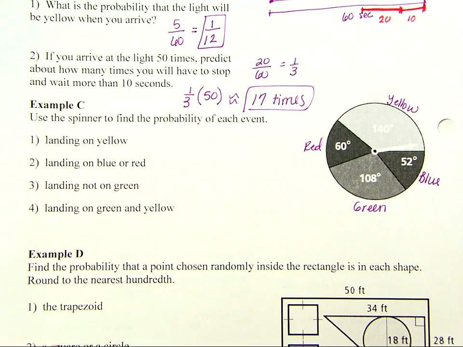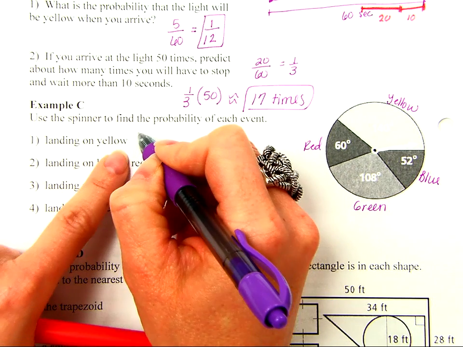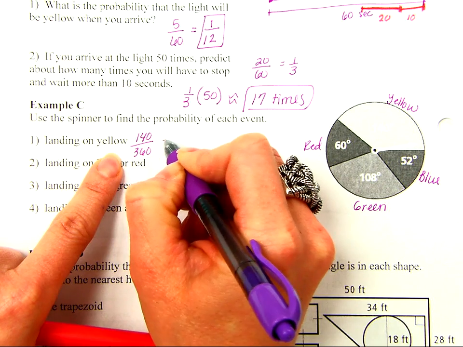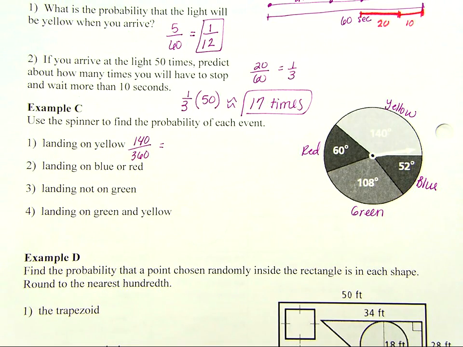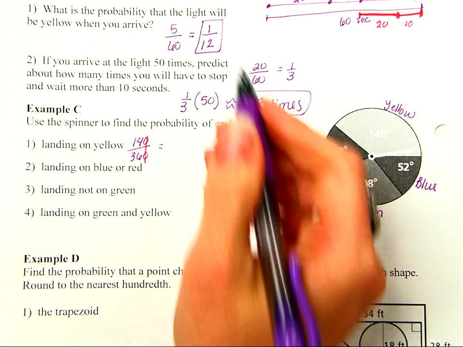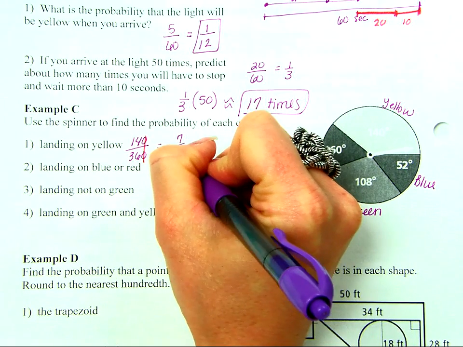So, because they gave me the degree measures, finding the probability is actually pretty easy. 140 degrees out of the 360, we're simply going to reduce. Now, I know here, I can just reduce 14 out of 36. And 2 goes into both of them. That's a probability of 7 out of 18.